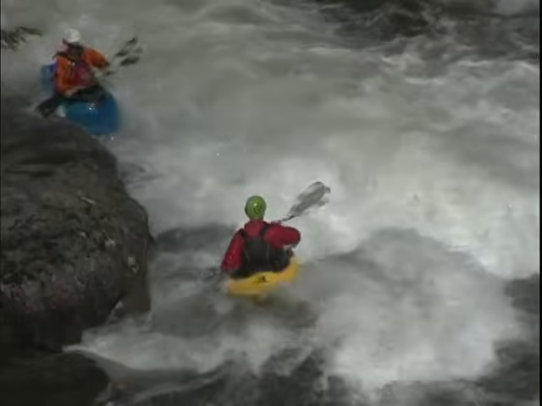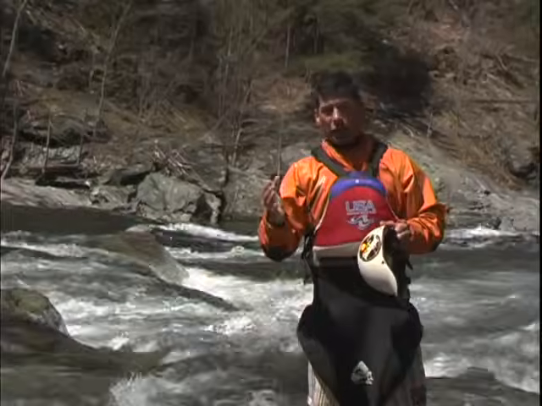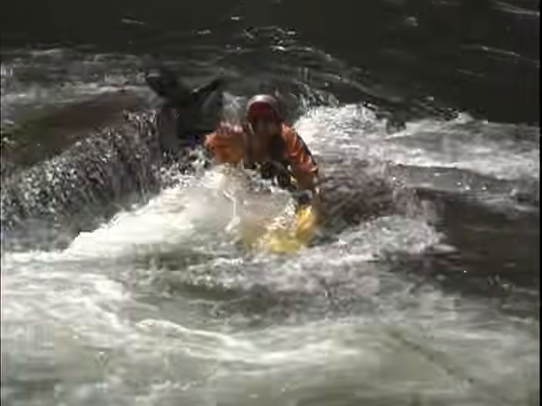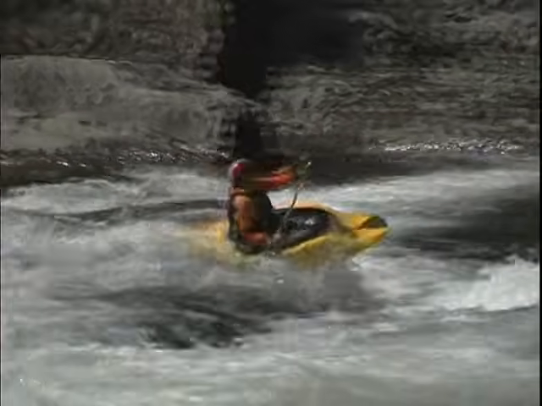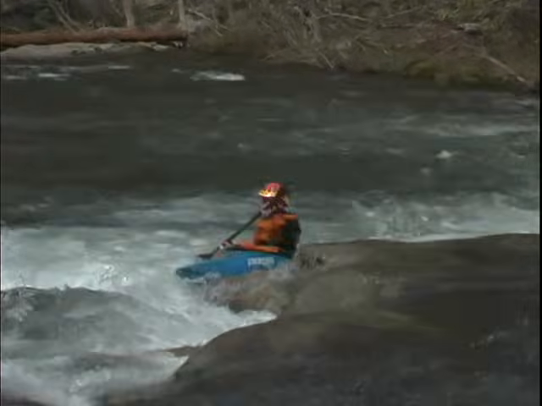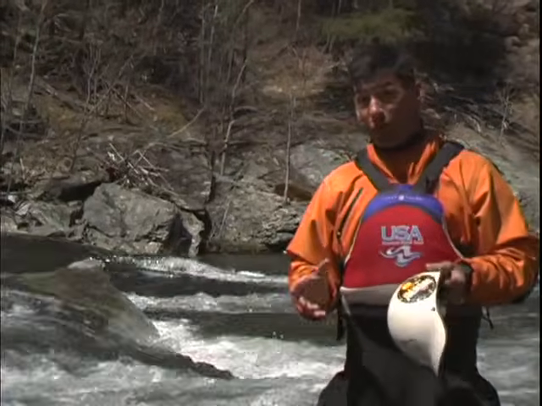Each one of these holes you'll deal with slightly differently, and we'll get into that in the techniques section of how to go through holes. Another awesome feature in whitewater rivers are rocks. Rocks are pretty much what make the whitewater. The rocks are the bottom of the river. The rocks sometimes are large boulders or just little rocks in the river. You're going to find all of these things in almost every whitewater river you run.